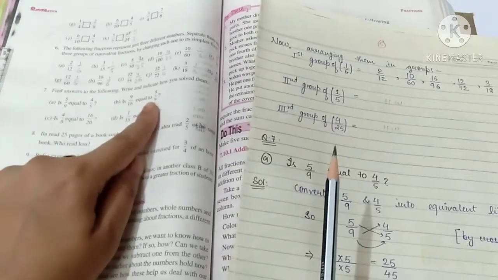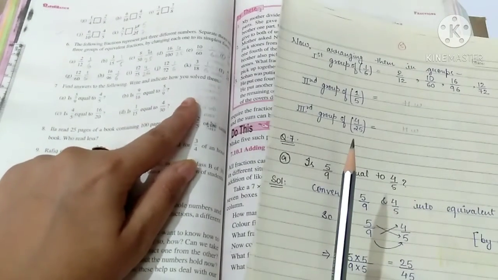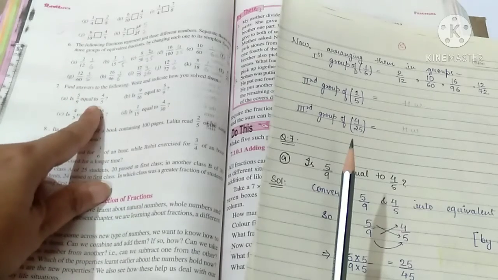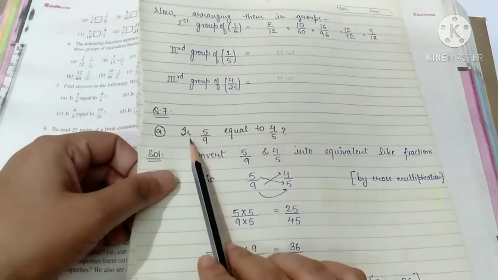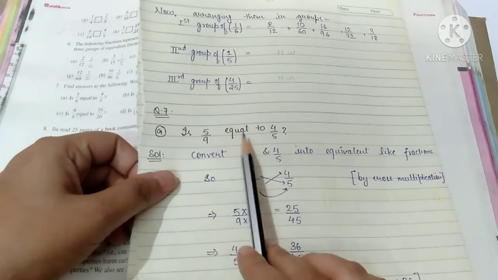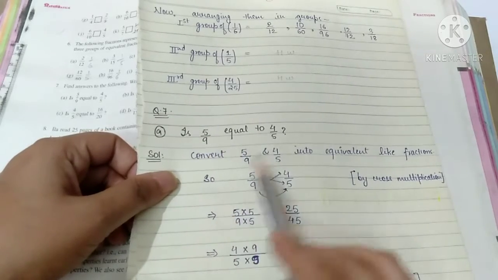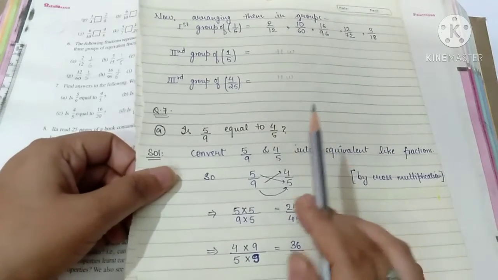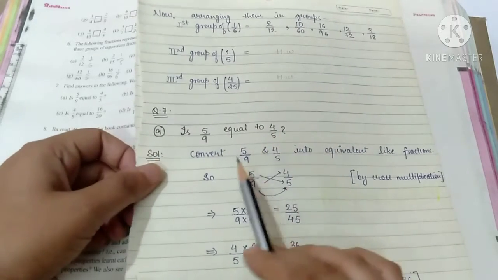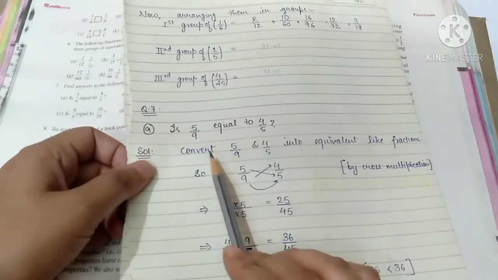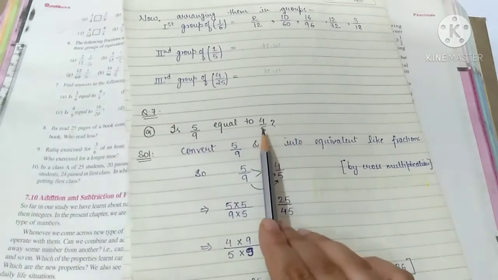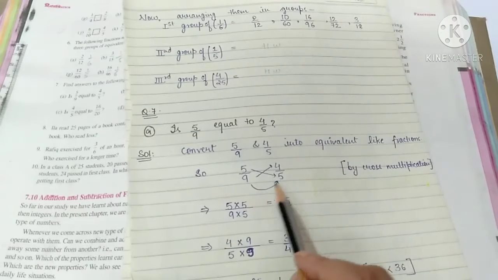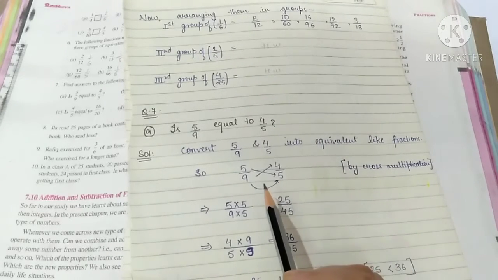Find answers to the following, write and indicate how you solve them. Okay, so here the questions are given and we have to find the answer. The question is 5 upon 9 equal to 4 upon 5, which means they are saying that both the fractions are equal. We have to first see whether they are equal or not. So first, both are unlike fractions, so we will convert them into equivalent like fractions. So we are going to use the method of cross multiplication over here.